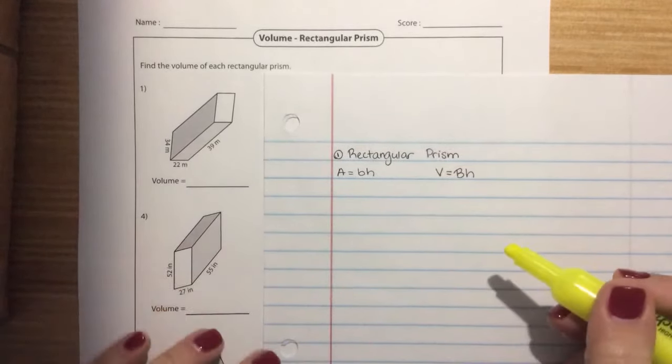So let's go ahead and find this one. It would be 22 times 34. And when we do that on your calculator, it's going to give us 748. And that's the area of my base. That's the area of just this little shape over here. But you're looking for volume, which is how much fits inside of this box. So this will be plugged into capital B for area of the base.